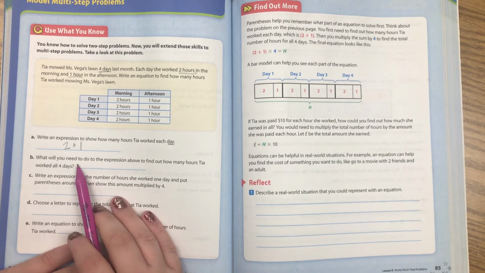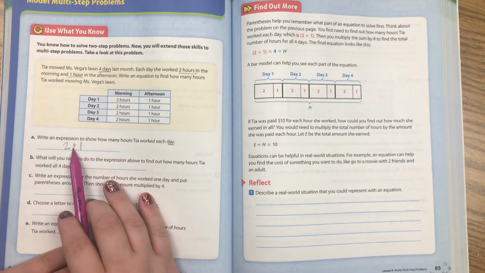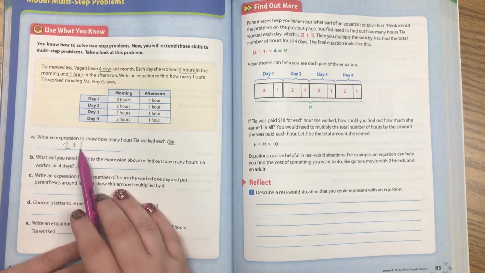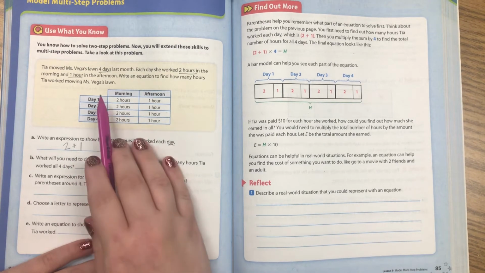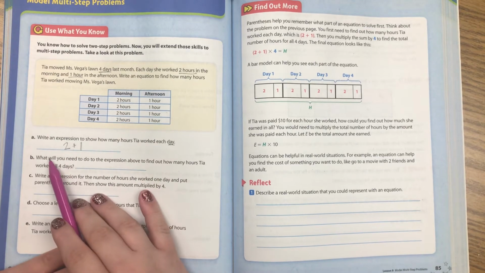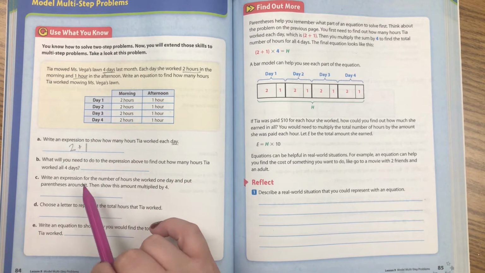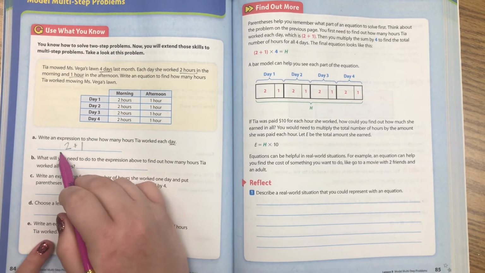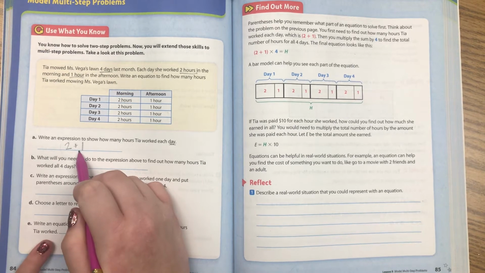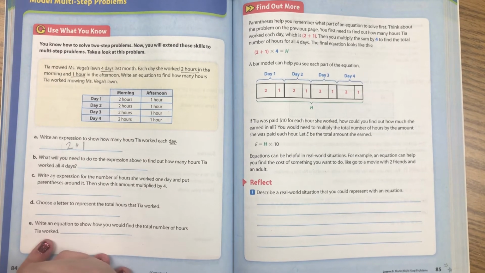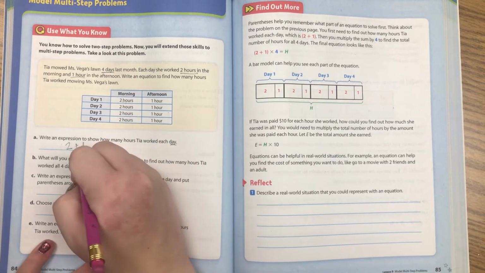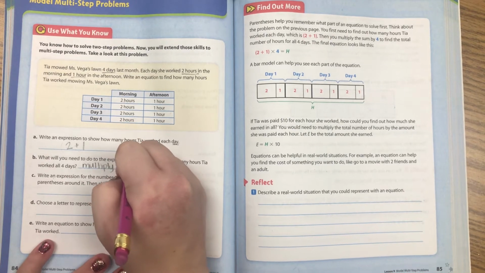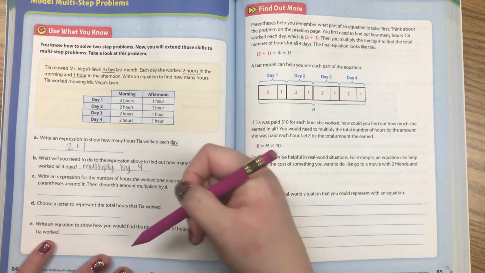What will you need to do to the expression above to find out how many hours Tia worked all 4 days? So how many days did she do this? She did it for 4 days. So what would you need to do to solve that? Well, each time she does this, if I do that 4 times, did you guys hear it? 4 times means we're going to multiply by 4 because she did it 4 times.